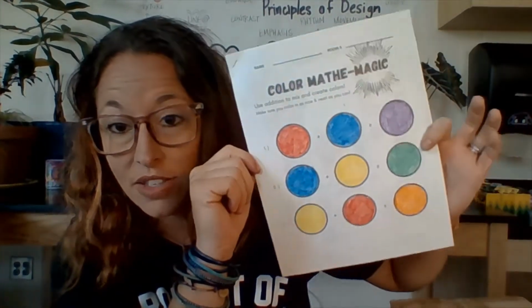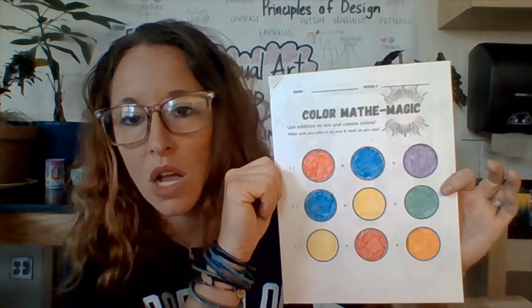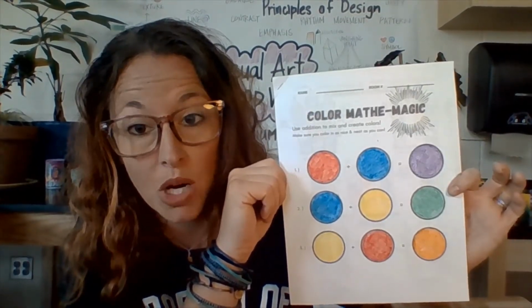It says Color Math the Magic. You can see I started coloring mine in. You're going to color this with me tomorrow, so don't color yours in yet, and we'll work on this tomorrow together.